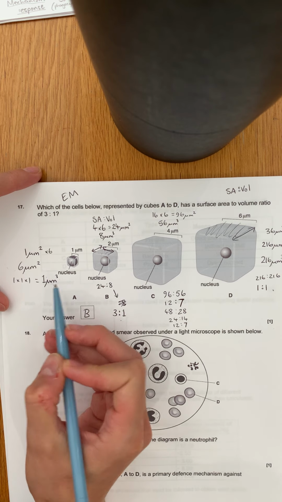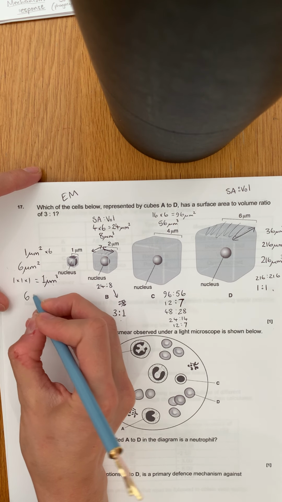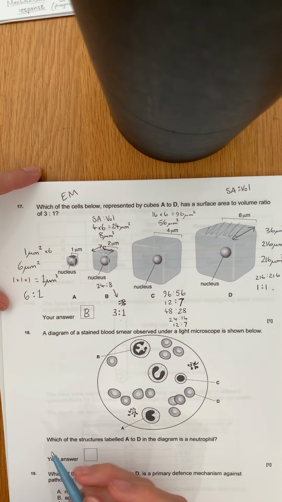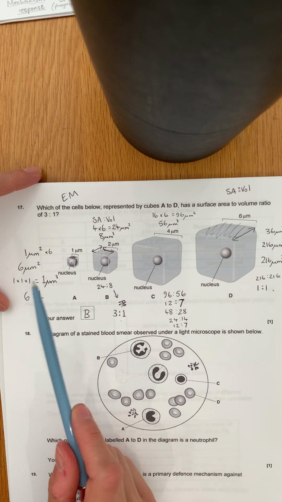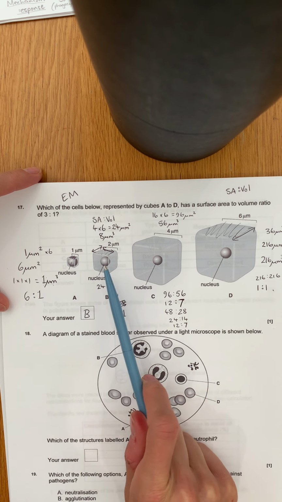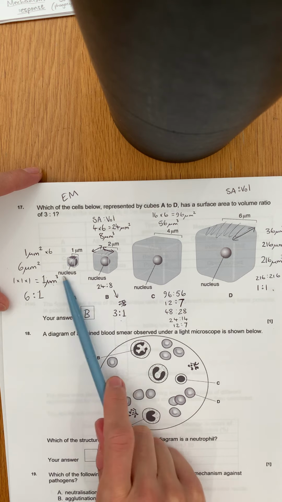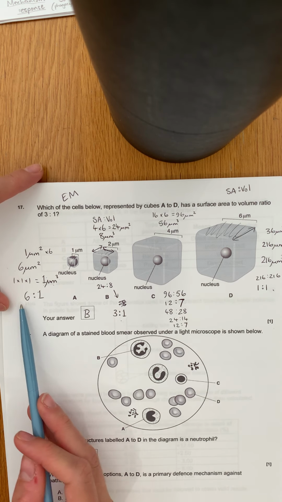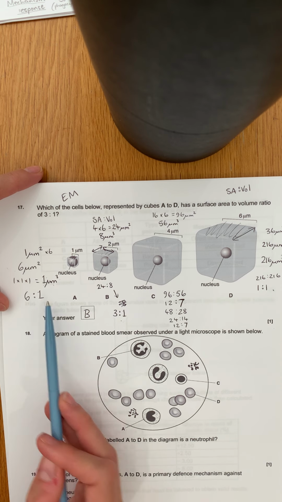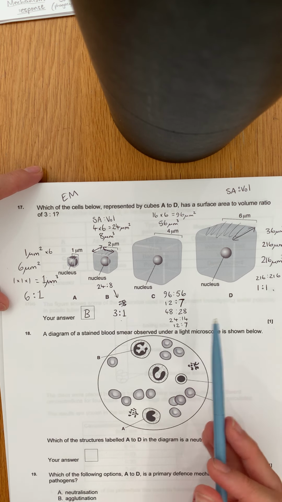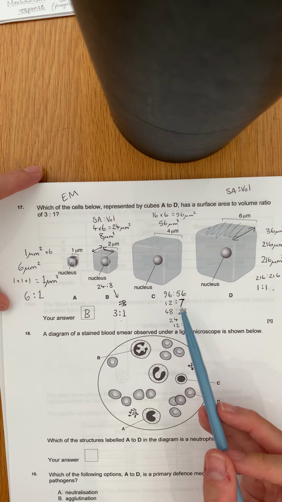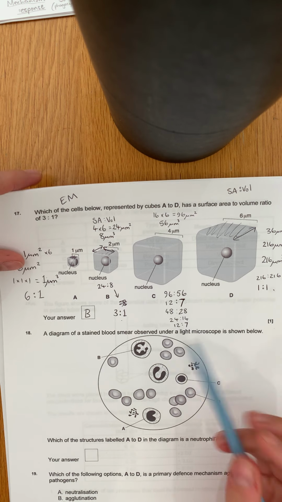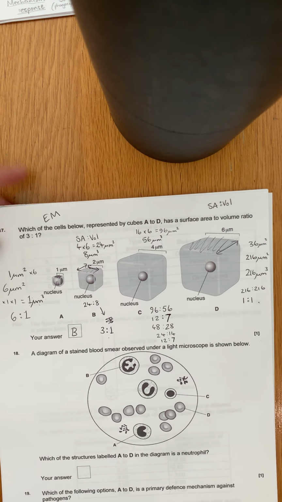That's our volume because it's cubed. So we've now got 6 to 1, which is right because we should expect to see as an object gets bigger or an organism gets bigger, the surface area to volume ratio gets smaller. The surface area compared to its volume gets smaller. I still feel like I've done something wrong there. I'm sure I'll let you know in the next video.